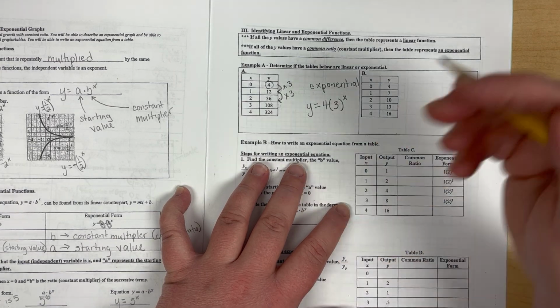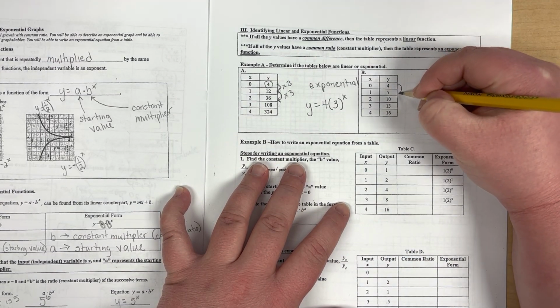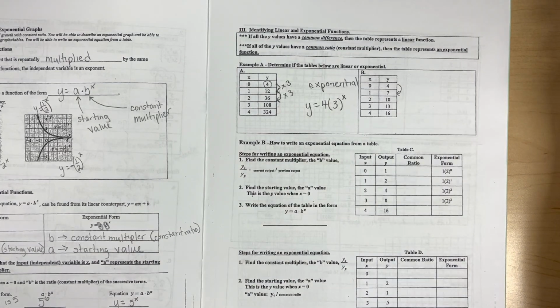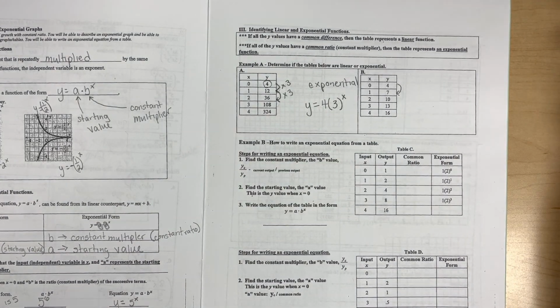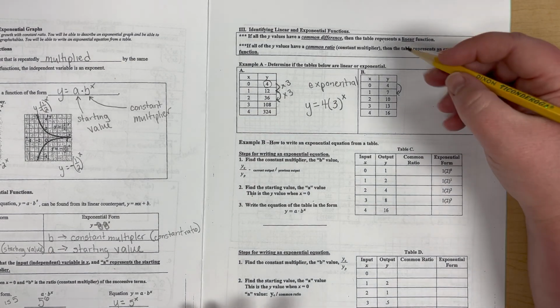All right, let's look at letter B. Here, to get from 4 to 7, I could add 3, or I could multiply by what is definitely a decimal. I don't know what that is off the top of my head. So I'm going to stick with the adding and see if that works down the table.